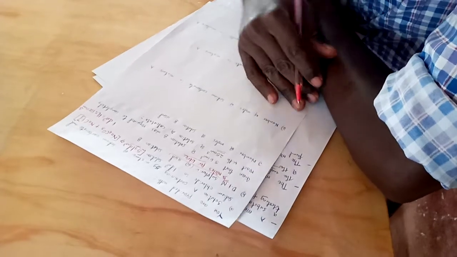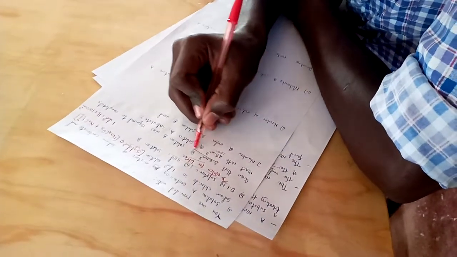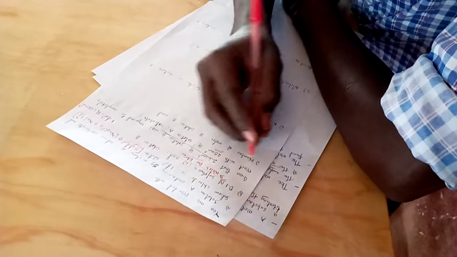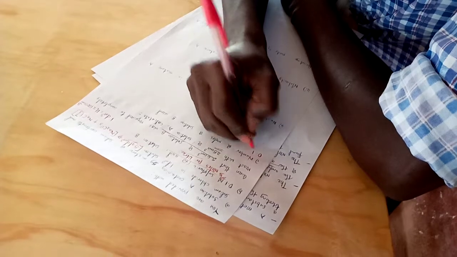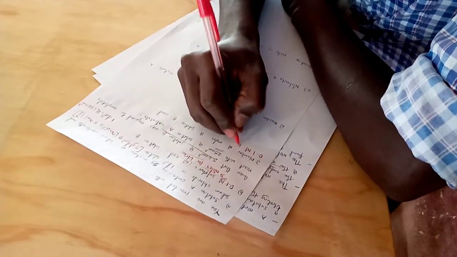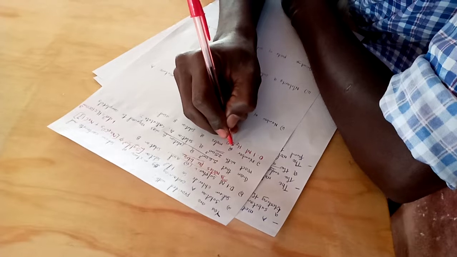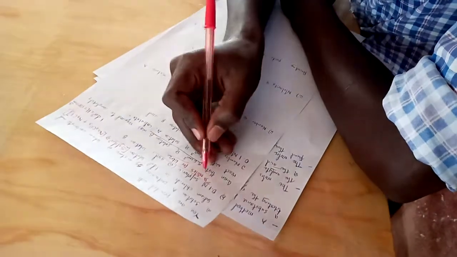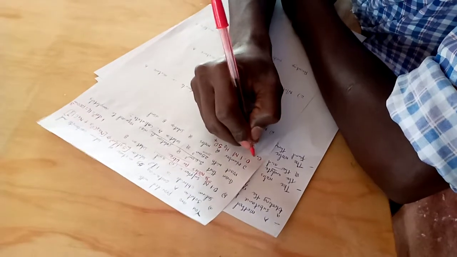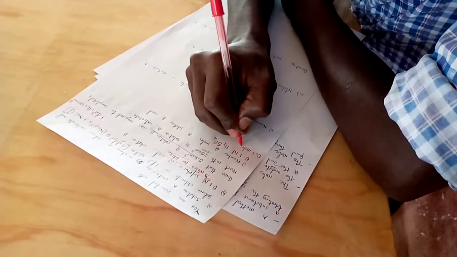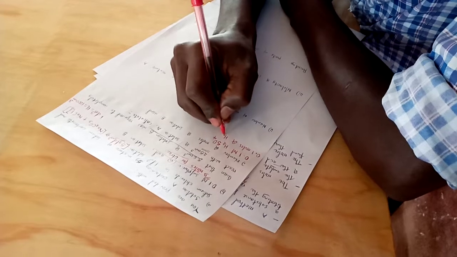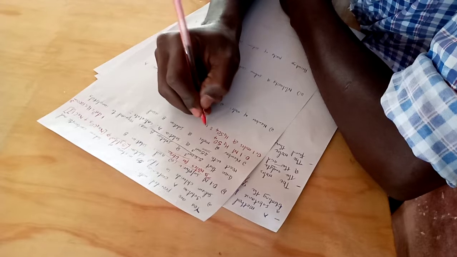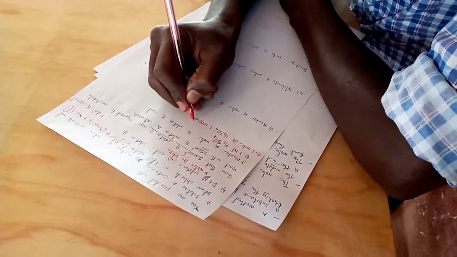So to begin with, it is this volume of solution B that was used. Initially we have 0.1 molar sulfuric acid, and this means that 0.1 moles of sulfuric acid are contained in 1,000 centimeters cubed.